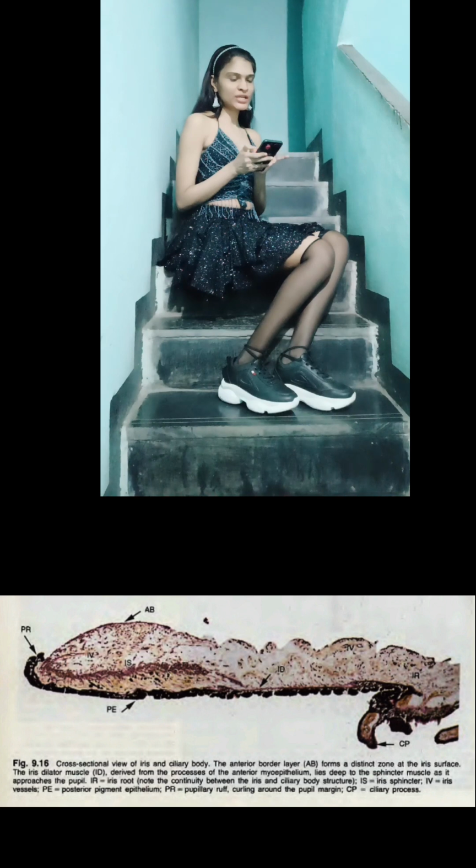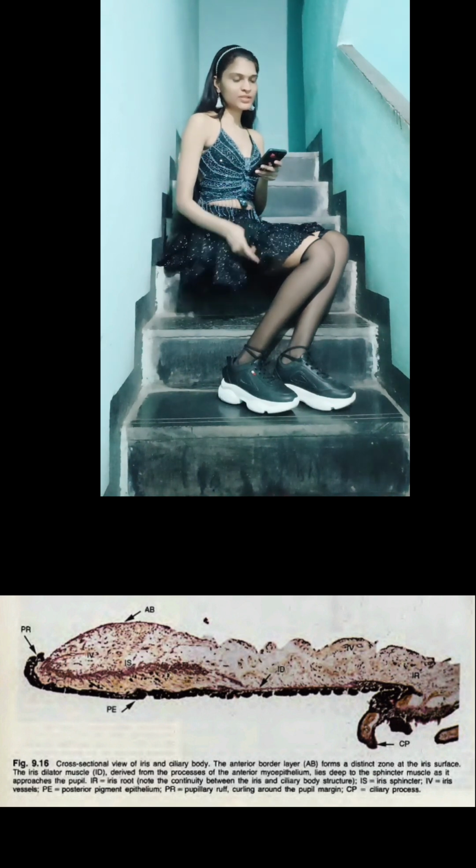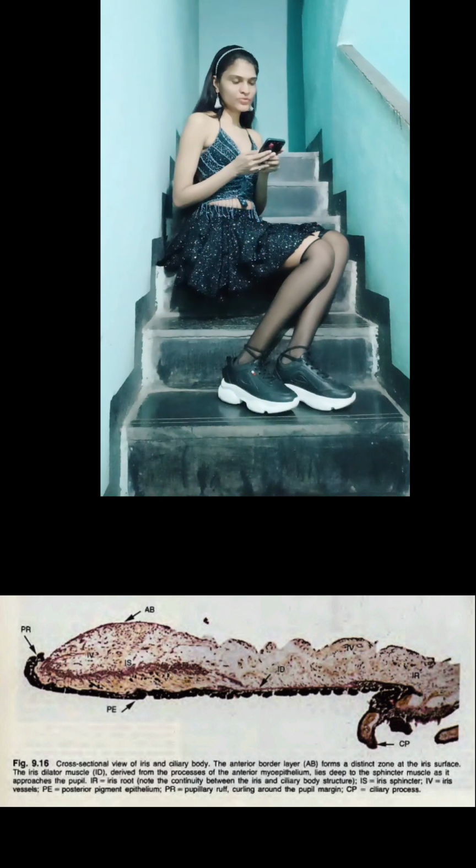So you see the anterior border layer here, shown as AB, that is a distinct layer. Then there is the stroma. In the stroma you will see IV, iris vessels, then IS, the iris sphincter pupillae muscle, and deep to the sphincter pupillae muscle you will see the iris dilator pupillae muscle.